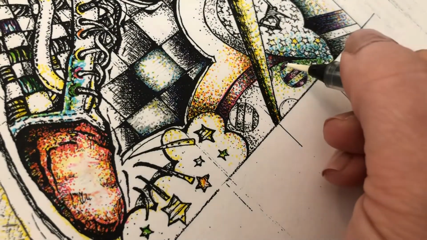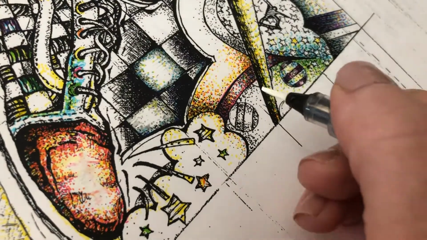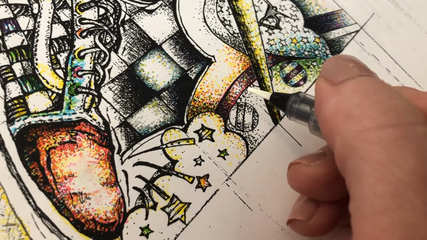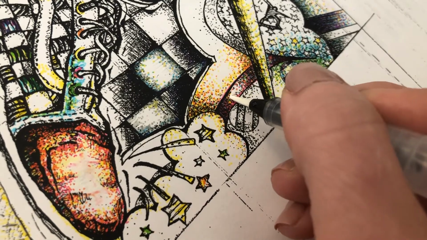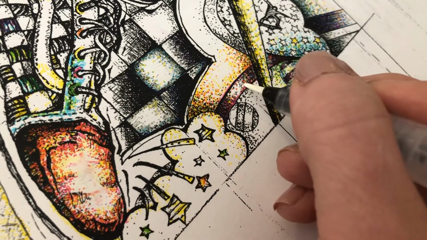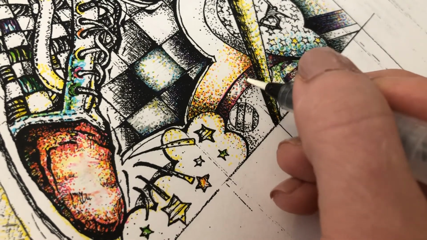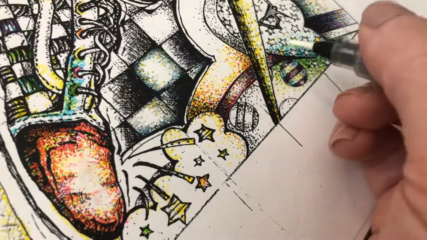I'm kind of dabbing it off here in some of my darker colors. You can see that. Let's see if I went a little berserk here. Kind of like dab it. Sometimes that'll help if you're not wanting to smear your color. So that could be something.